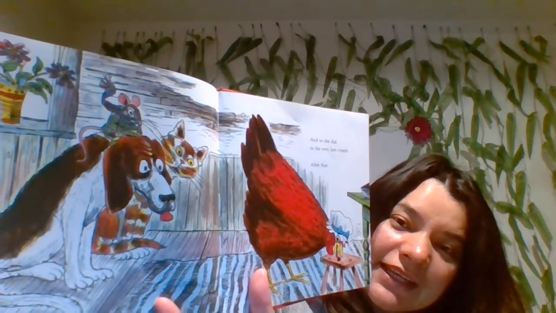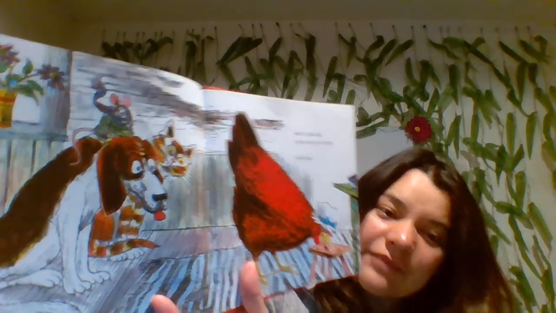Oh, look at their faces. I don't think they're very excited that they didn't get to share that cake. I personally think that's fair. If they didn't help with the work, then they shouldn't get the reward.